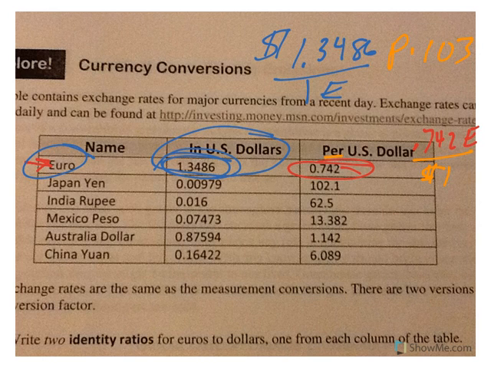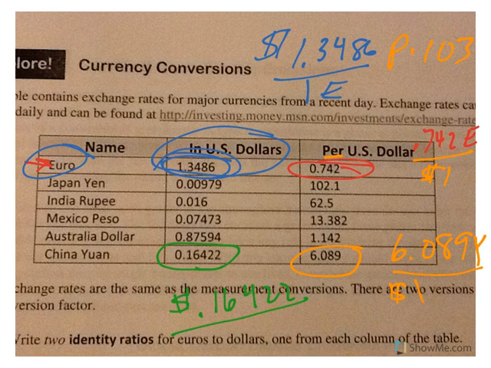And that's how you can find which one we're looking at. So if we go down to Chinese yuan, this one is per US dollar. So it's 6.089 yuan over 1 US dollar. And here, that's in US dollars. So that is $0.16422 over 1 Chinese yuan. All right. Now, with that, we have just answered number 1, which is 2 identity ratios from euros to dollars. We've done that. Now let's go ahead and answer these questions.